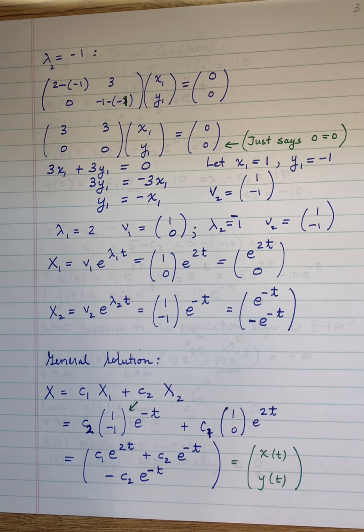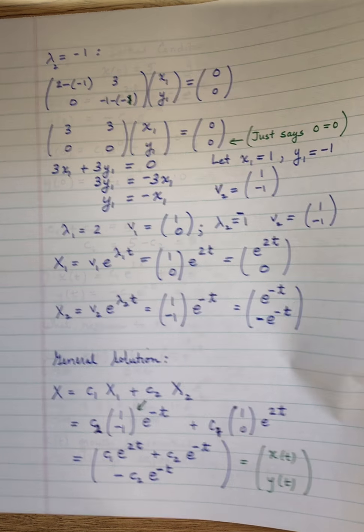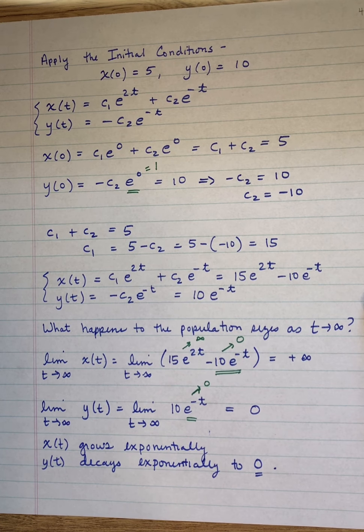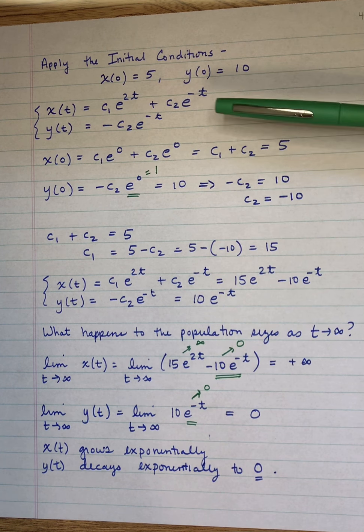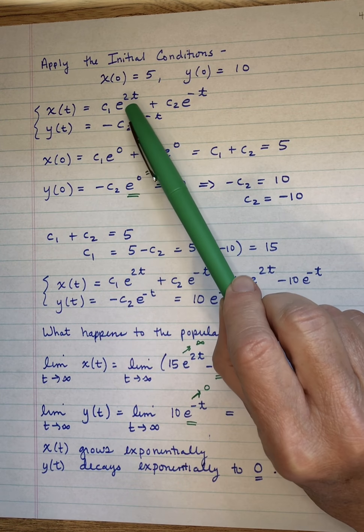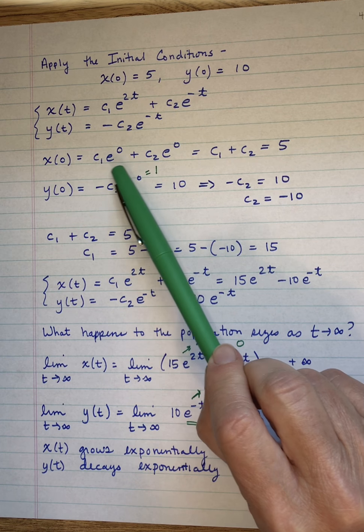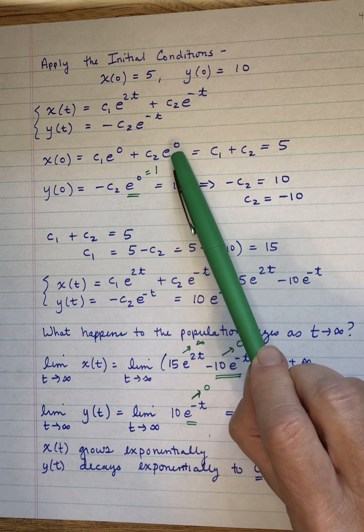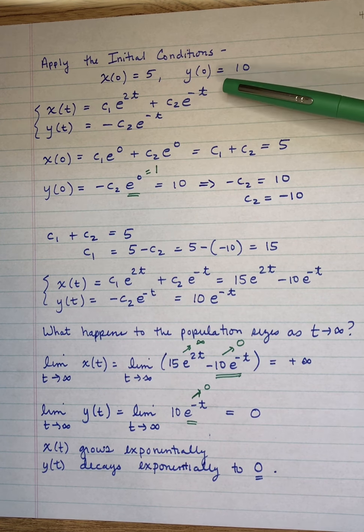Now, something we haven't been doing is solving an initial value problem, and that's what we're doing here. So let's apply our initial conditions. So this was our general solution. These are our initial conditions. Replace t with 0, so we get c sub 1 e to the 0 plus c sub 2 e to the 0 from this first one.